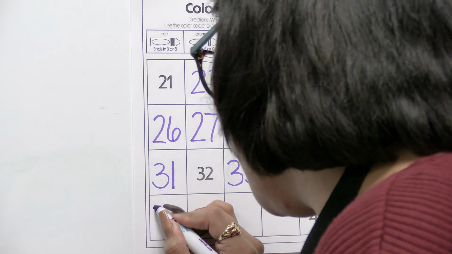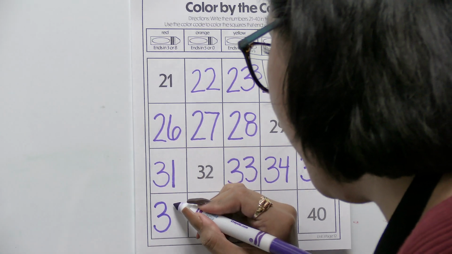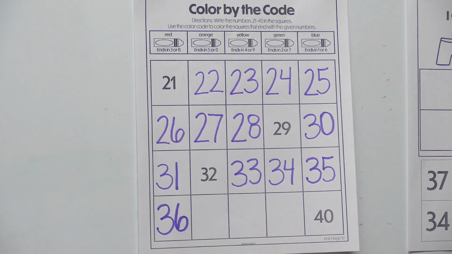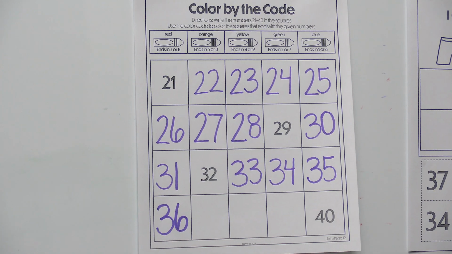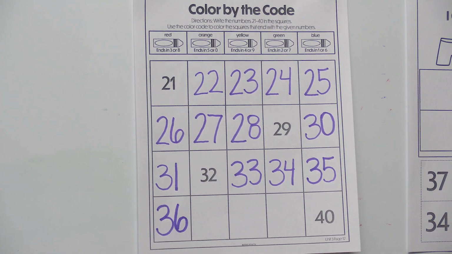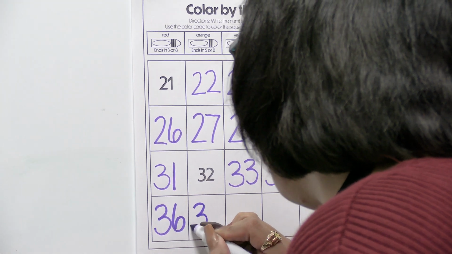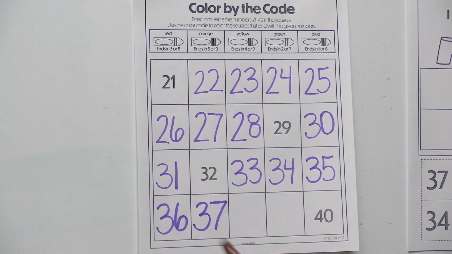Write the number 3, and next to it we'll write the number 6 to make 36. What comes after 36? 37. We'll write the number 3, and then after it the number 7.